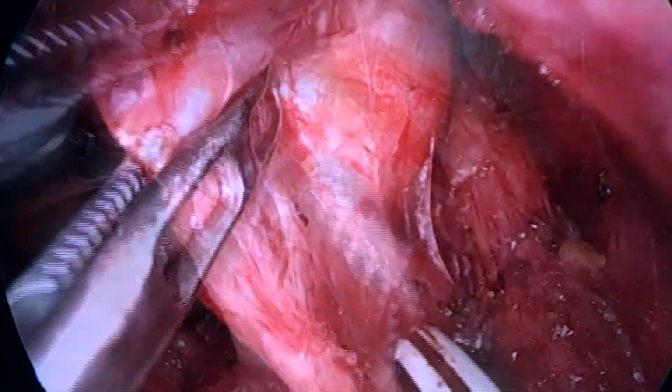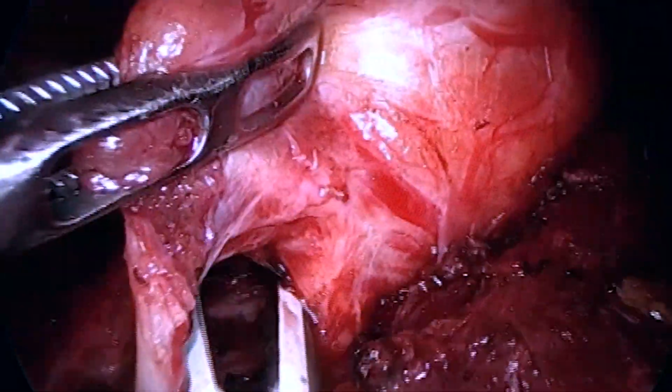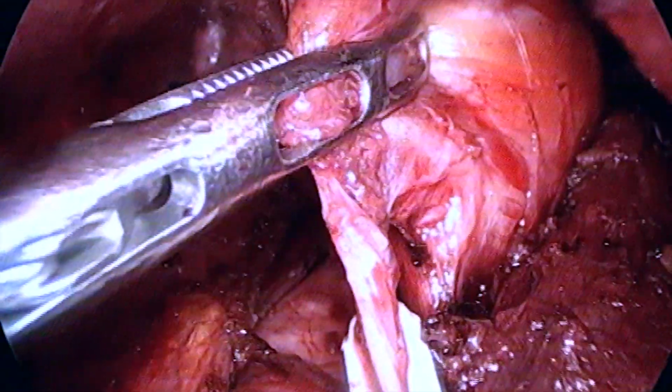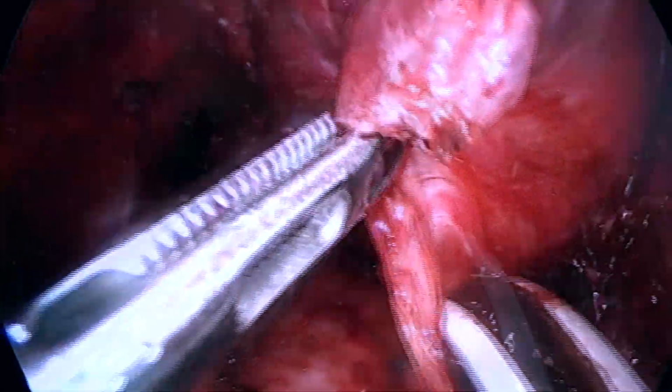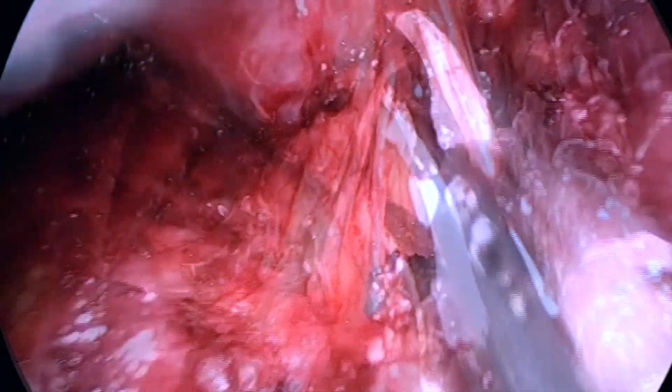Once the recurrent laryngeal nerve is identified, a true intracapsular dissection of the thyroid gland is then proceeded from a cranial to caudal direction, taking care of the supply to the parathyroid glands.